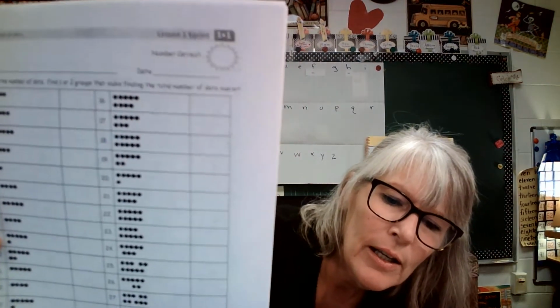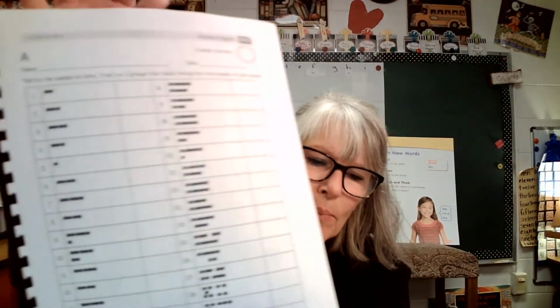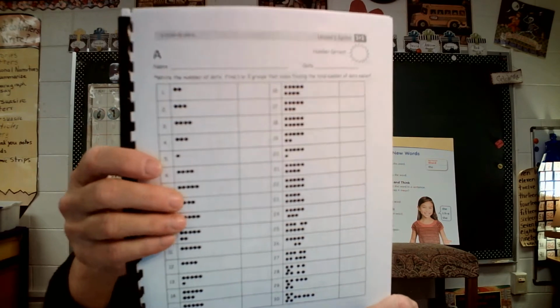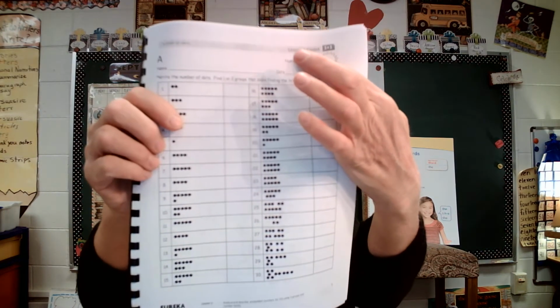All right, next we're going to go to the first page here. I've got to do this so I can see it. Yeah, it is your first page. And I know that's blurry when I go up that close, but families and everybody, just make sure you have the one that says Lesson 1 Sprint. It's the very first page in your whole packet.